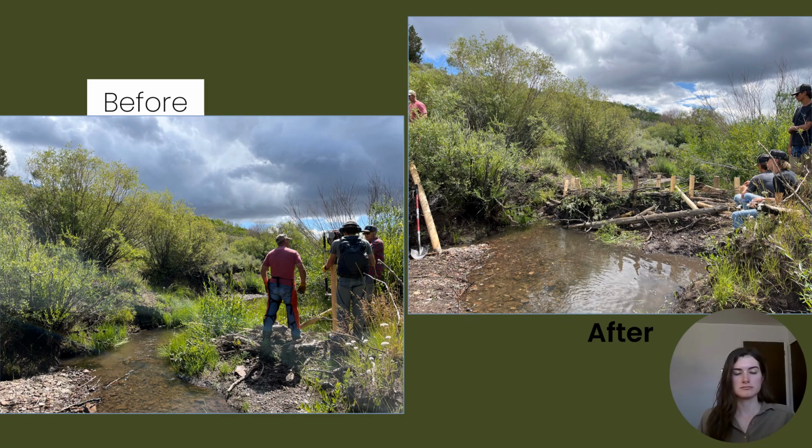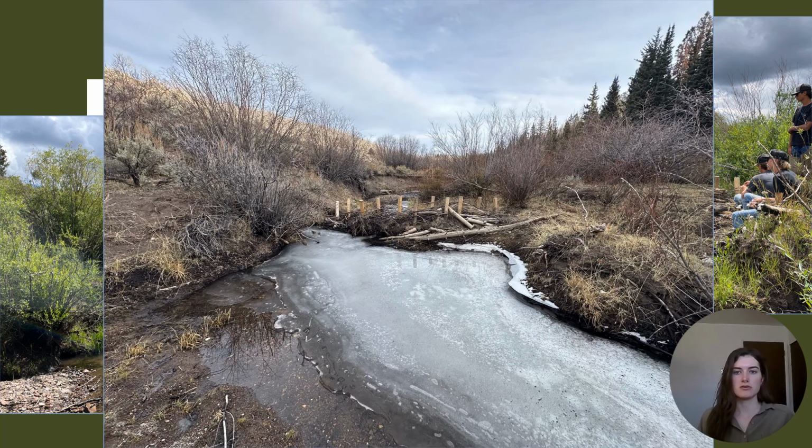These are the before and after photos for the first structure we made. This portion of the stream was incised, so we again wanted to slow down the water, have it back up onto its floodplain, and get more riparian plant growth. When I visited the site 3 months later in November, we can see water is slowed moving through the structure, with more ice forming on the upstream side.